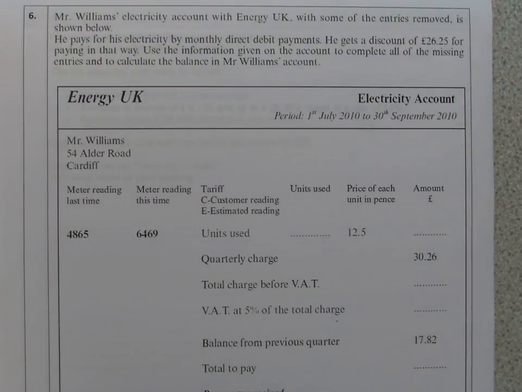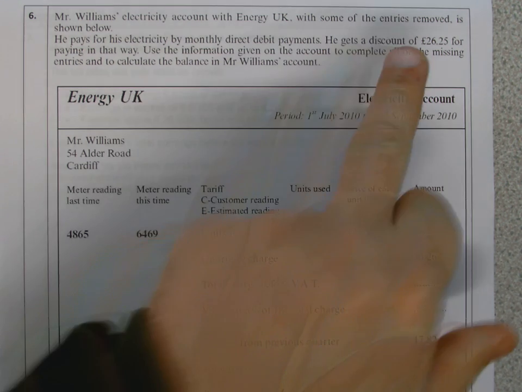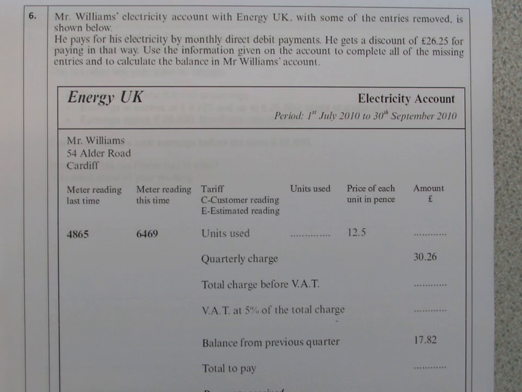Right, so we've got Mr. Williams' electricity bill here, with some entries removed, it says on the top. And he pays for his electricity by monthly direct debit payments. So every month a certain amount comes out of his bank account by direct debit, automatically. He gets a discount of £26.25 for paying this way as well. Because he pays monthly direct debit, he gets a discount on top of that.